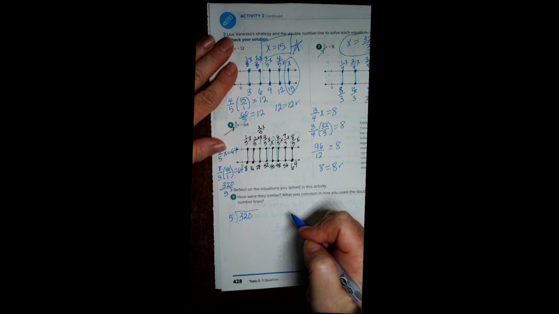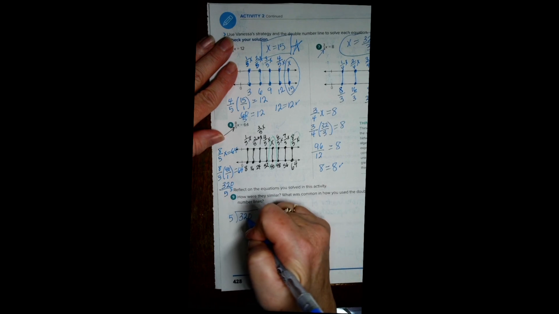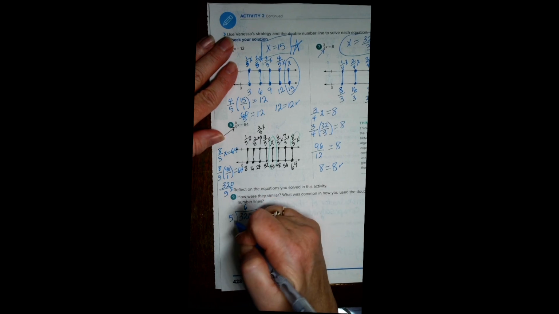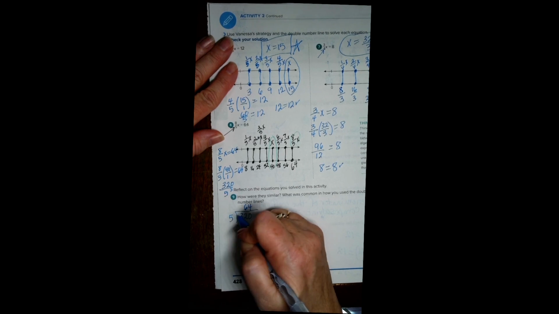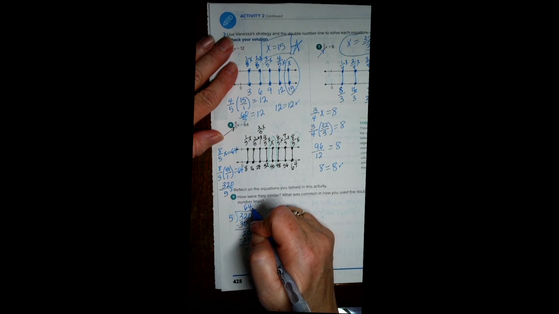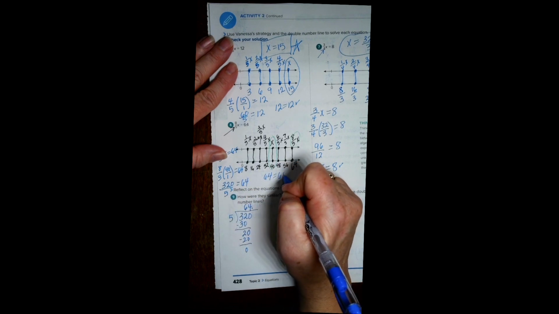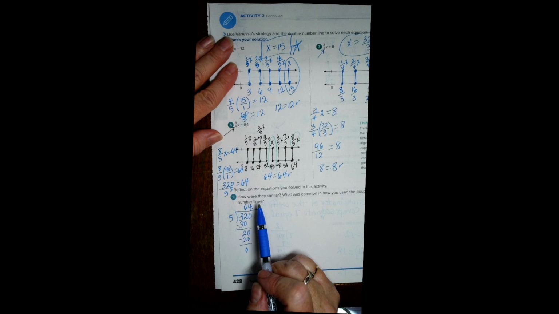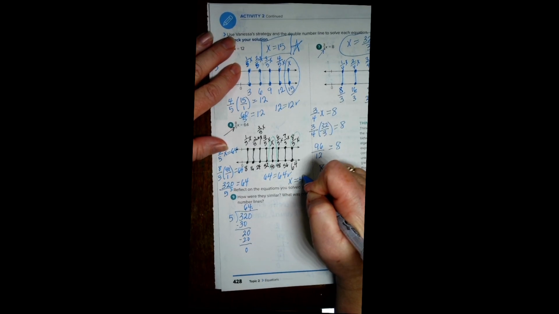How many whole groups of 5 can I get out of 32? I could get 6. 6 times 5 is 30. Subtract, I get 2. Bring down the 0. I can get 4 whole groups of 5 out of 20. So my answer is, in fact, 64. So I get 64 equals 64. That checks. It means that my answer of x equals 40 is accurate.